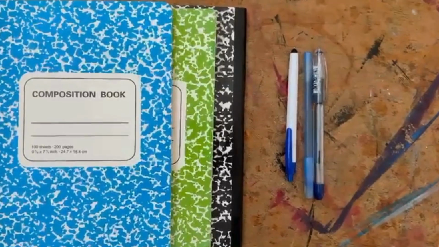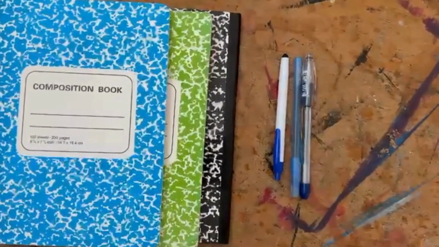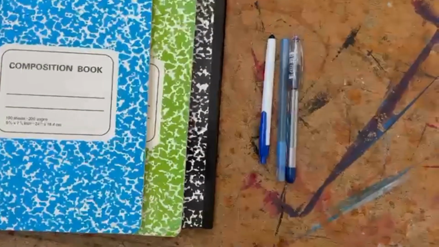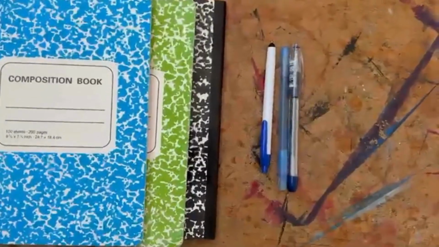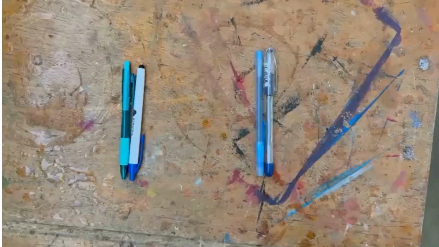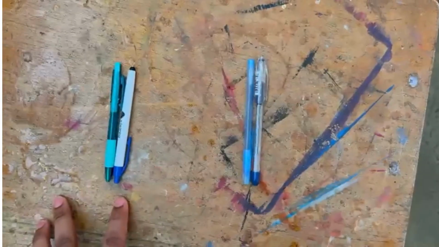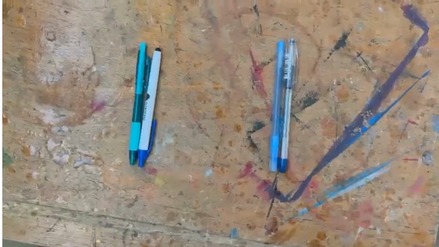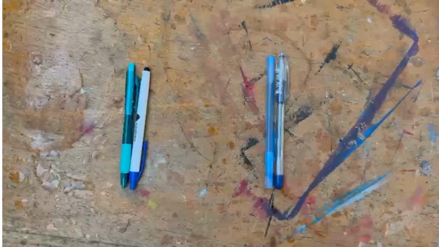Here we have a representation of 2 sets. We have a set of books and a set of pencils. We classify this type of set as an equivalent set. And for this one, we have a set of pens and another set of pens. We classify this as an equal set. They have the same number of elements and the same type of element.